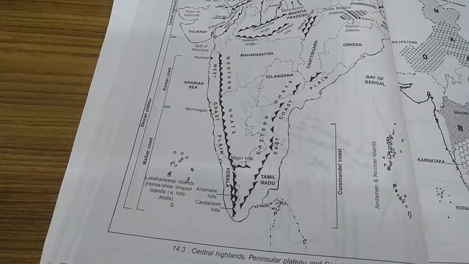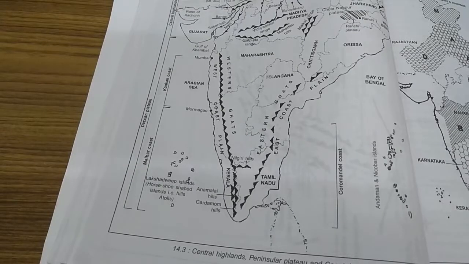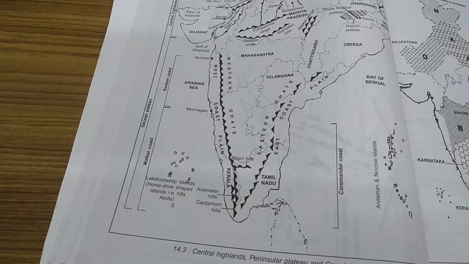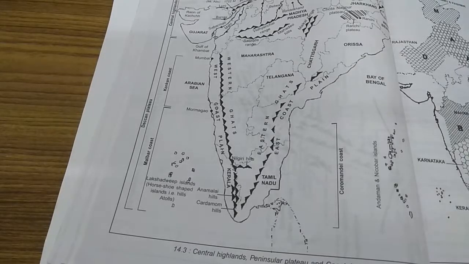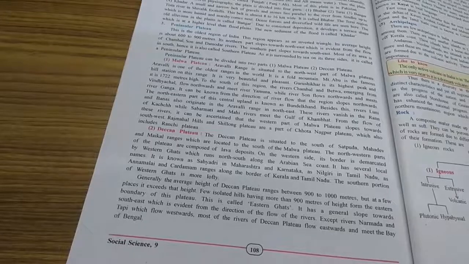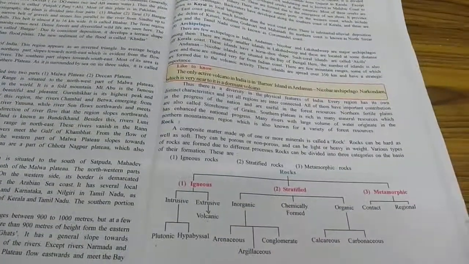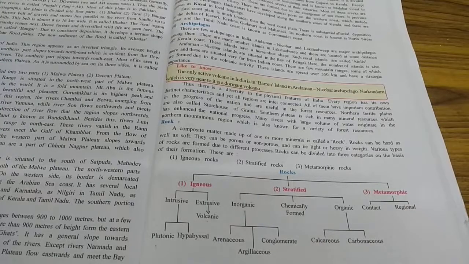Then we saw that the Andaman Nicobar Islands are situated in the Bay of Bengal, there are a number of islands, and they are situated very far from the Indian coast. Then we saw that there is a diversity of the physical features of India. Northern fertile plains are called what, students? They are called the storehouse of grains. And the southern plateau is rich in many mineral resources, which has enhanced national progress.